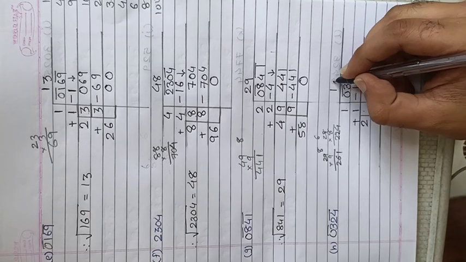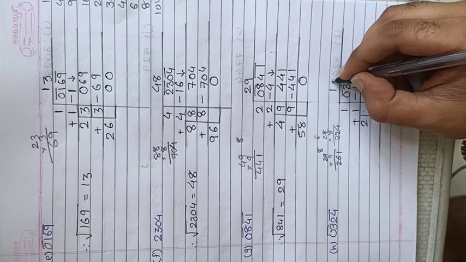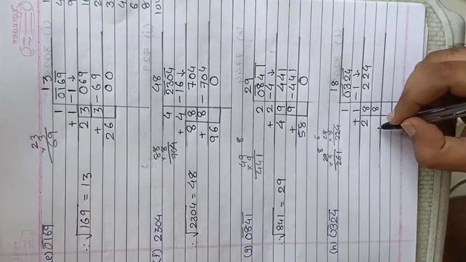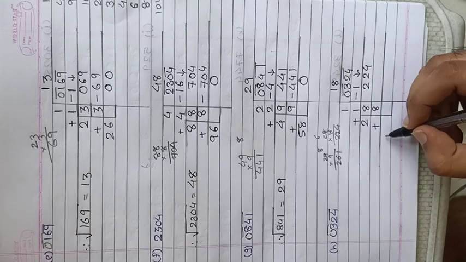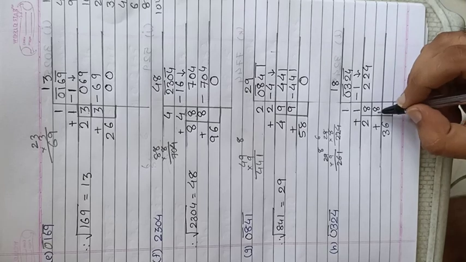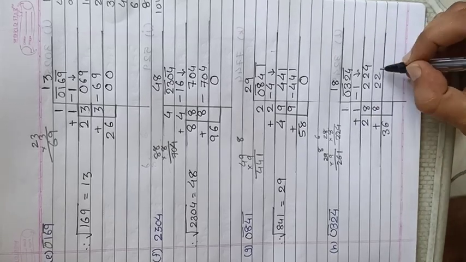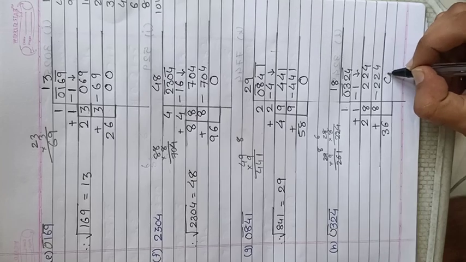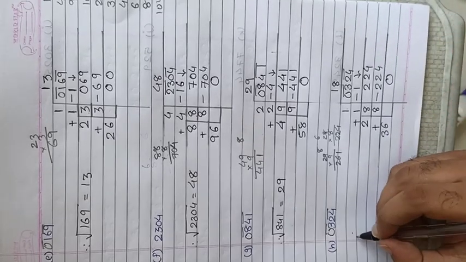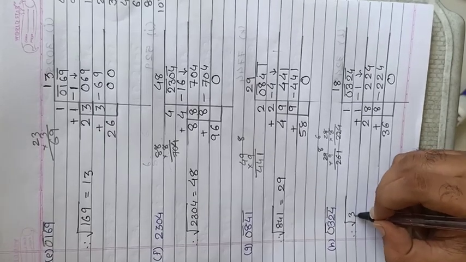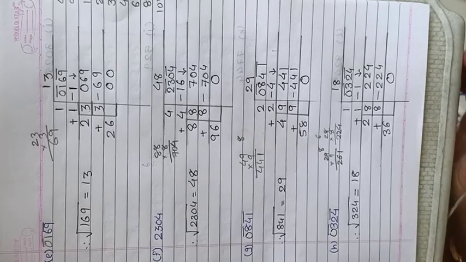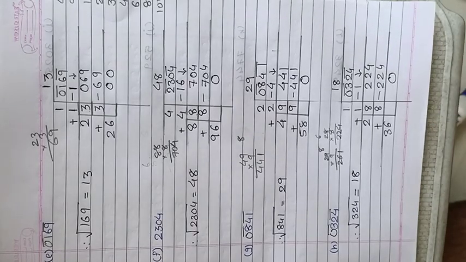So the answer is 8. How many times do you have to write it? 3 times. One time here, second time here, and third time just beneath it. So 28 plus 8 is 36. And 28 into 8 is 224, minus. The difference will be 0. Okay. Now nothing is left to carry forward or bring down. So the root of 324 is equal to 18. And this is the end of sum H.